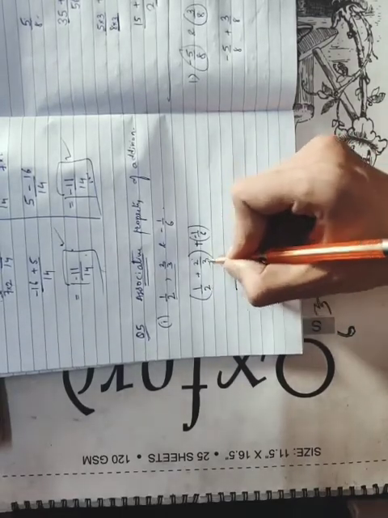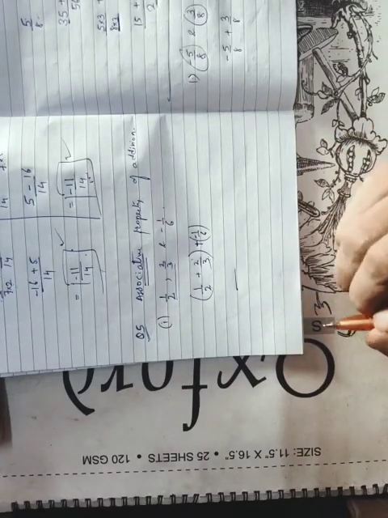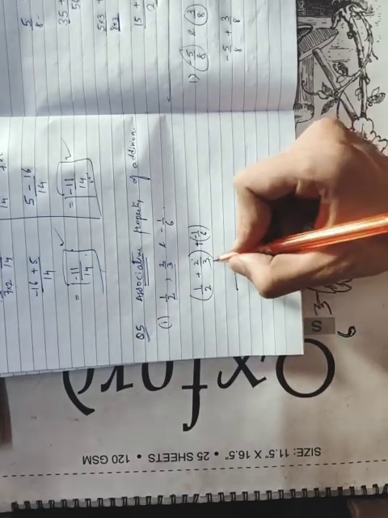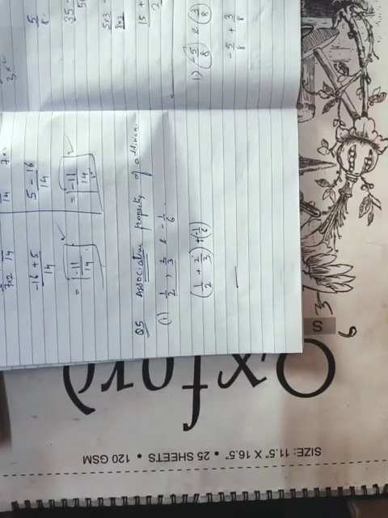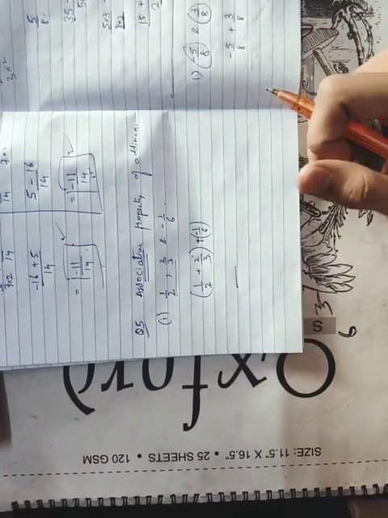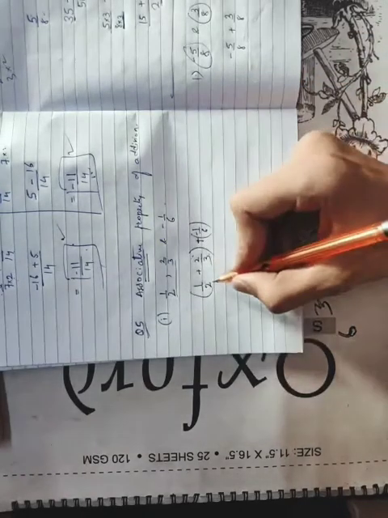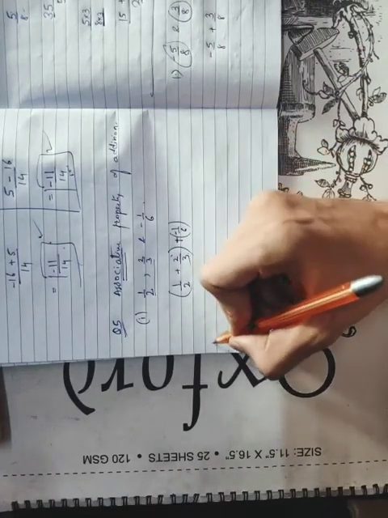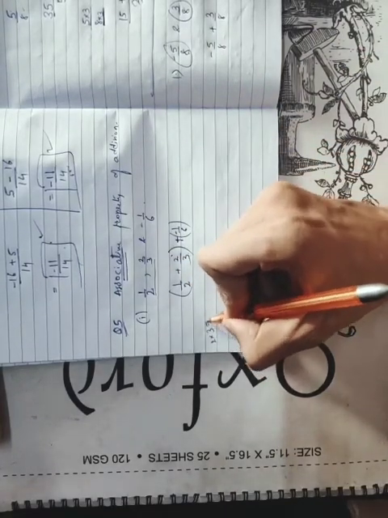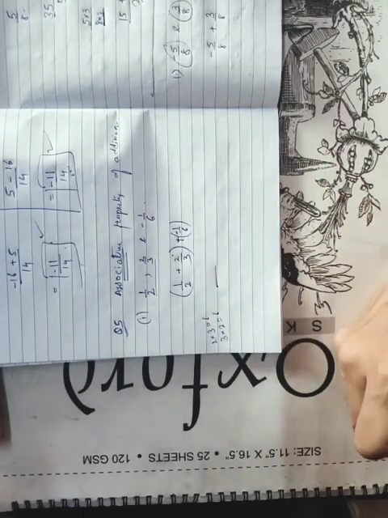LCM of 2 and 3. Now they don't go in each other's tables, or there is no common multiple also, I would say. In that case, let's see. Now, can I say 2 into 3 gives me 6 and 3 into 2 also gives me 6?